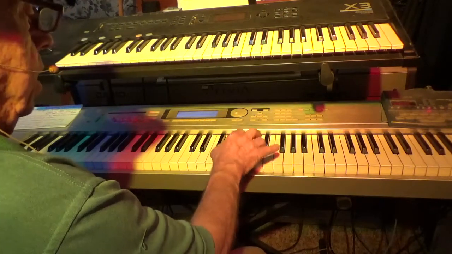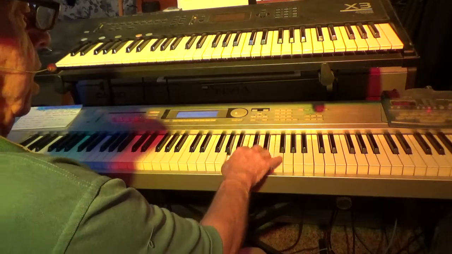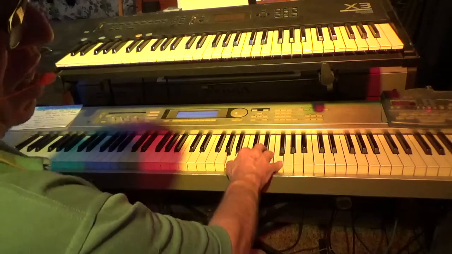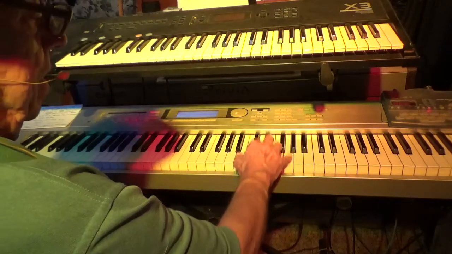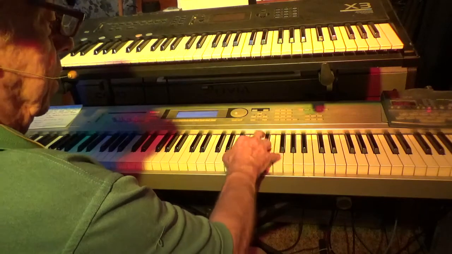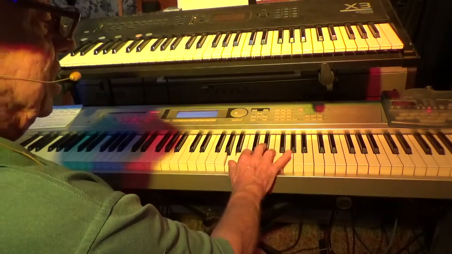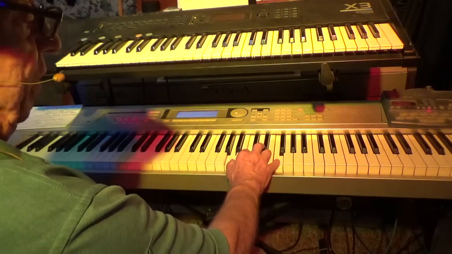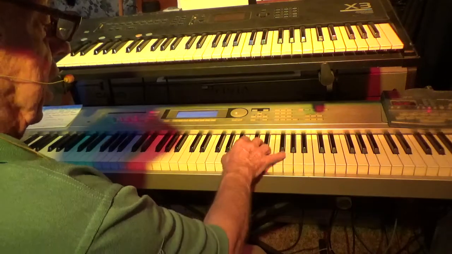1, 6, 4, 5. And I was inverting the F and the G there. See, that's F, A, C, F. It's the second inversion because A is the second note.